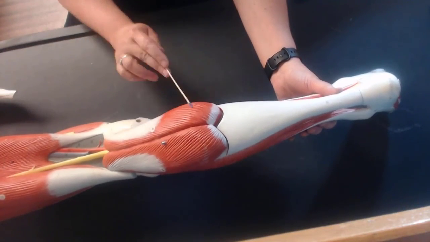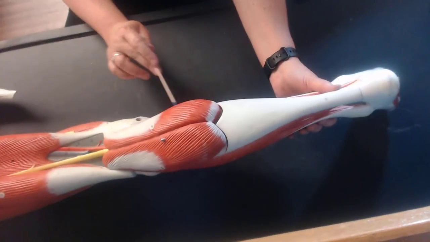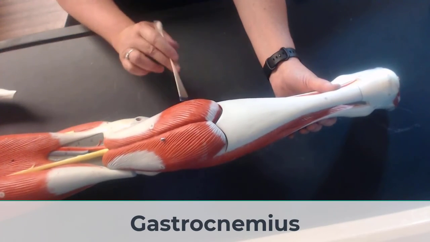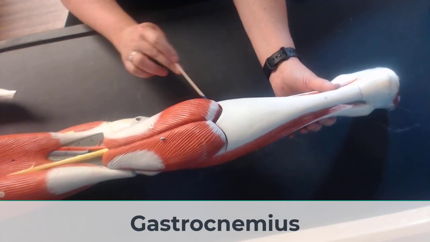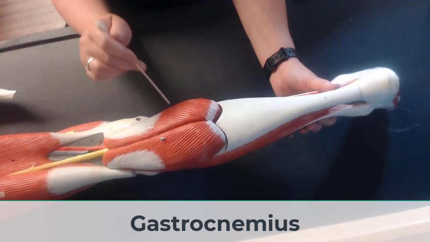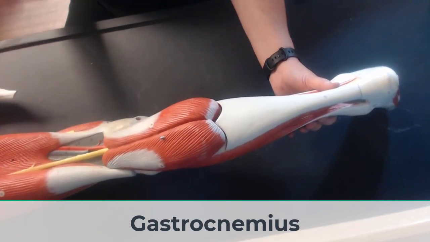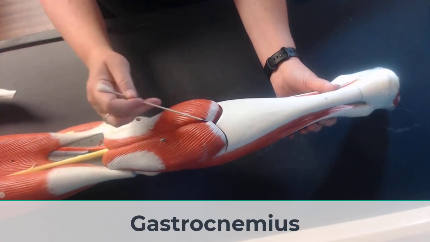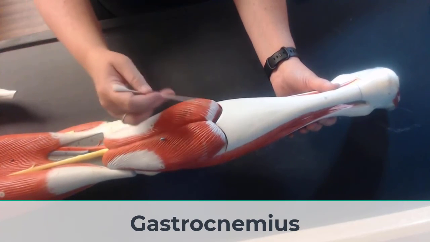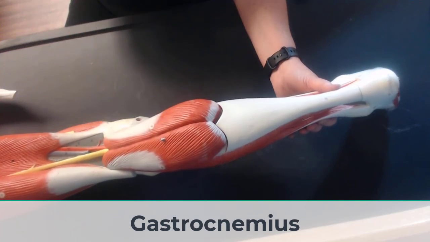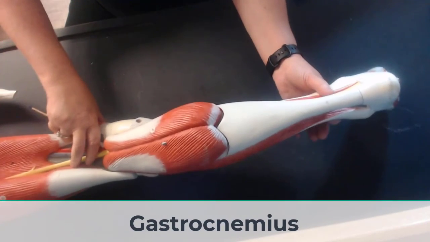The calf muscles are called the gastrocnemius muscles. It has such an odd name because whoever named these decided that the gastrocnemius muscles looked like a stomach. The stomach is a gastric region, so gastrocnemius muscles, because apparently they look like a couple of stomachs here. The last muscle you need to know is the soleus.